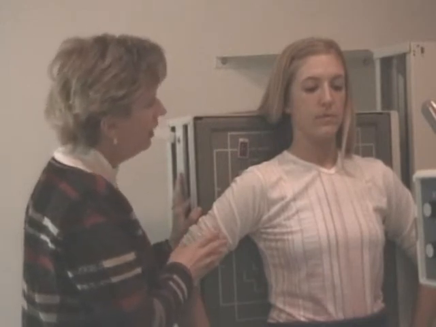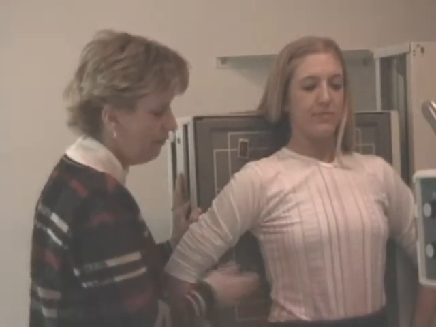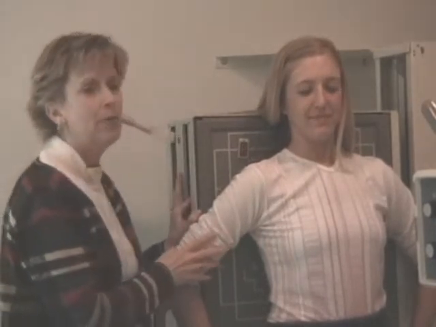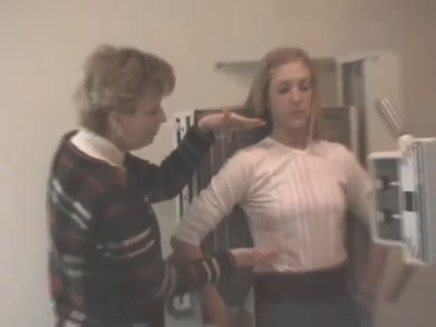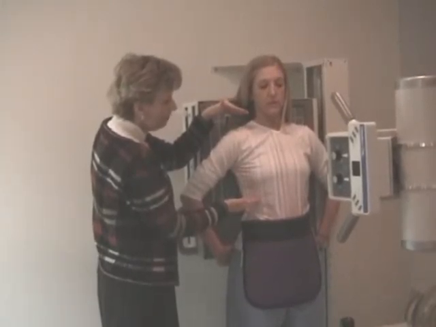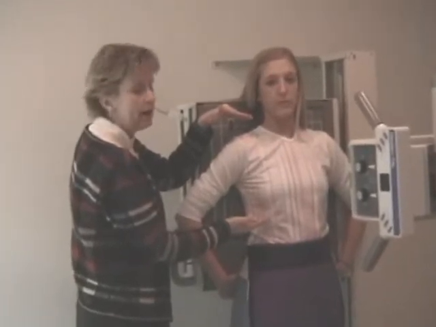I'd have the patient take in a deep breath, as deep as they can, and hold it in. That will drop the diaphragm down. The patient may be able to take only a little breath in, and if they're hurting, the diaphragm will drop some, but not as much. We're having the diaphragm drop so we can get as many ribs into the image as possible above the diaphragm, because you have a density issue with tissue thickness in the body.